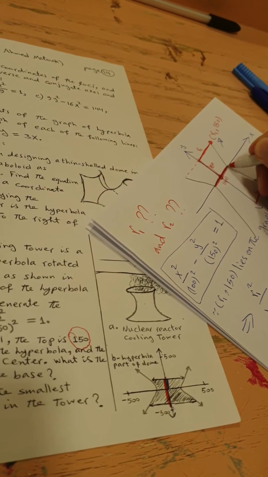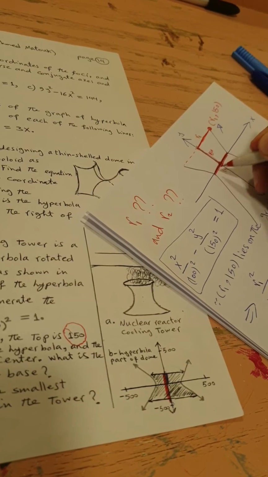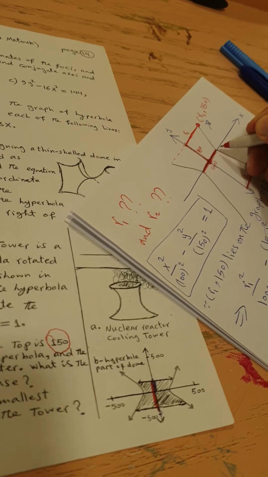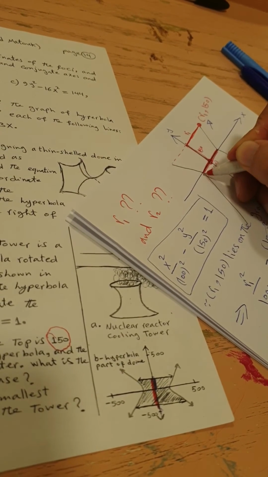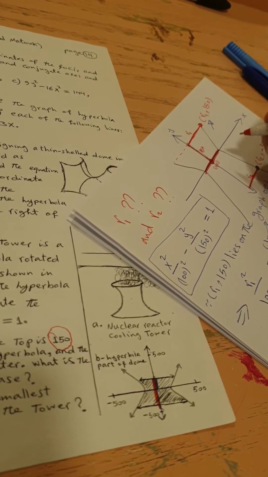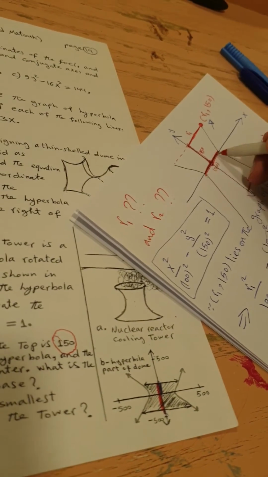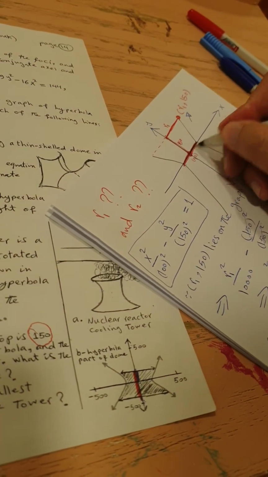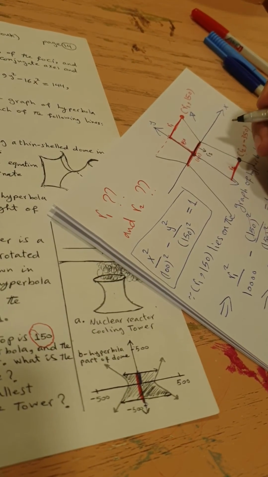Because in a hyperbola, the closest distance between any two points on the hyperbola is 2a, the distance between the two vertices. So we need to assign the radius of this cross section. Let us define it by R3. So we need to determine R3.